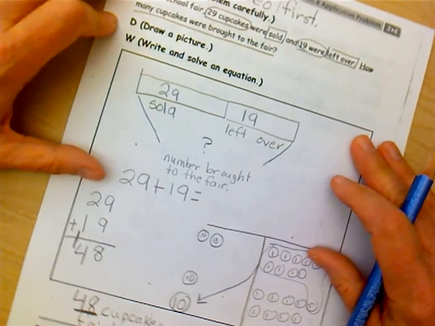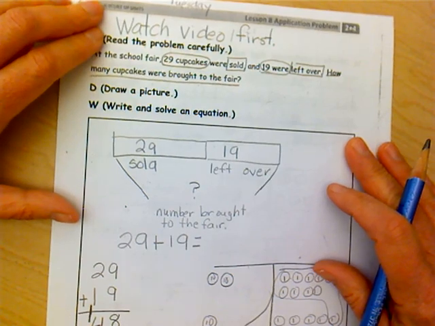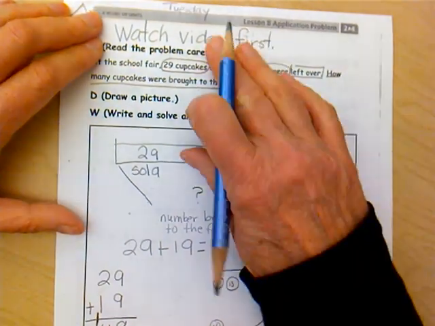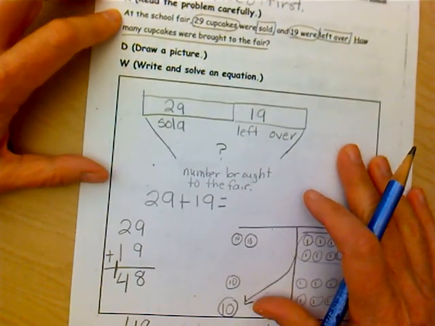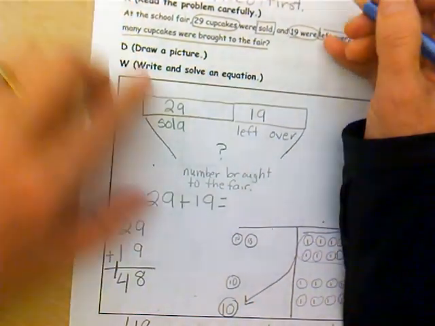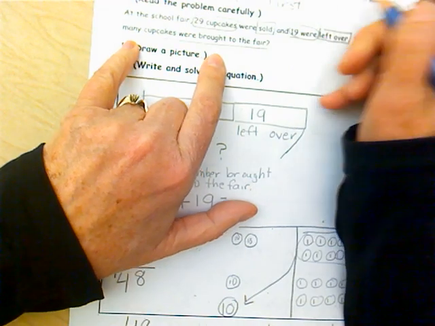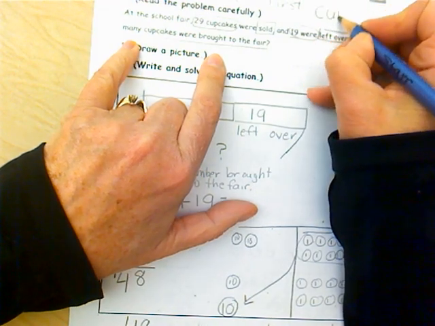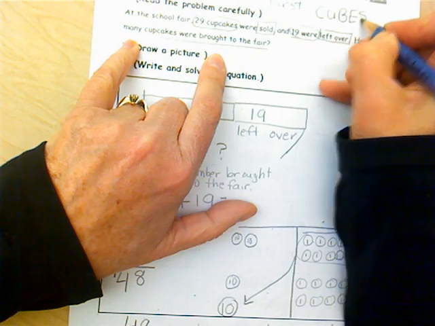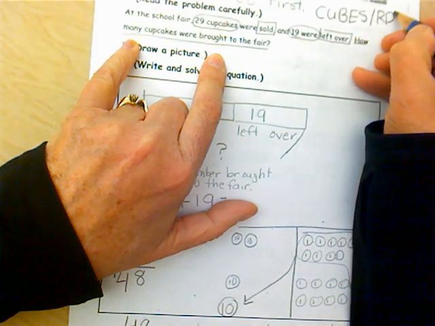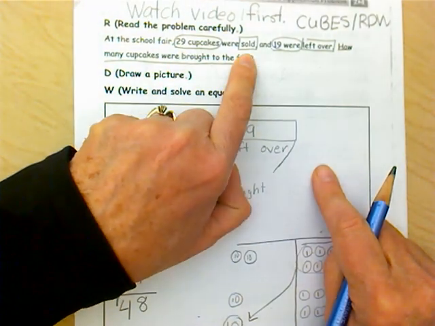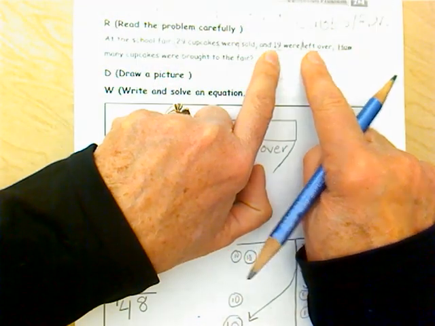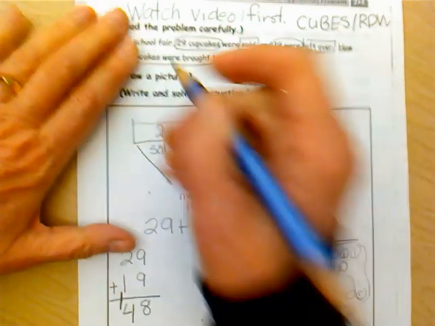Okay, I hope that you're ready then to take a look at the answers for problem application 8. And hopefully you've already watched the video doing the problem set or the problem application. I hope that you remember to use cubes and read, draw, and write. So at the school fair, there were 29 cupcakes that were sold, 19 were left over, and how many cupcakes were brought to the fair.